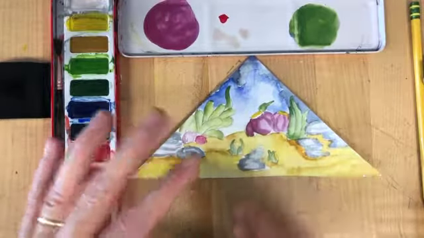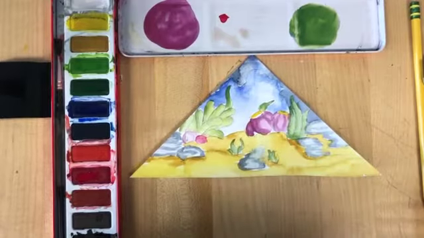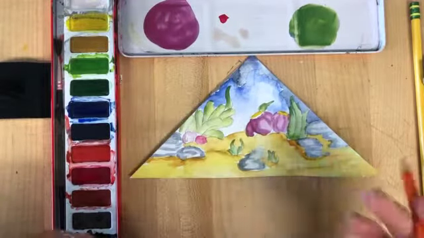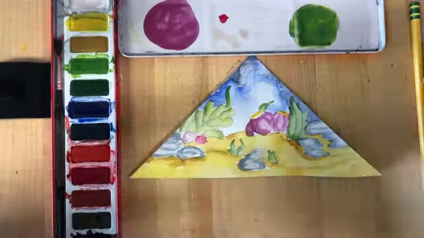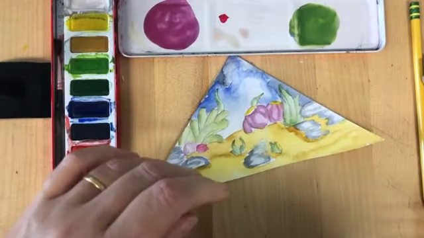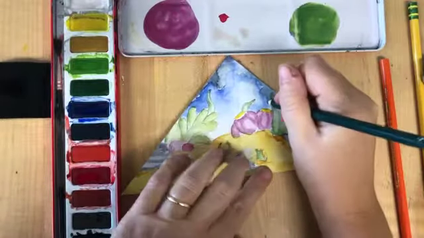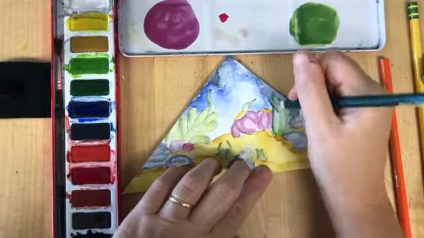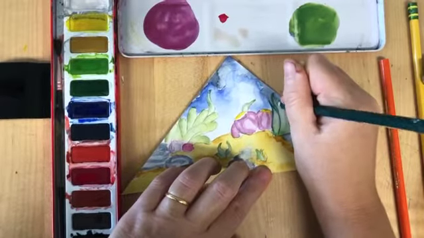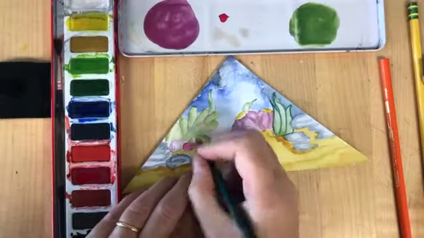Now when it dries, if I feel like it's not vibrant enough, I can always emphasize the outlines using something like a coloring pencil. So let me just show you what I mean. Let's just blot some of this wetness away. So with coloring pencils, you can add in some of these outlines, just redefining where the edges are. Okay, there we go. So hopefully this has given you the idea.